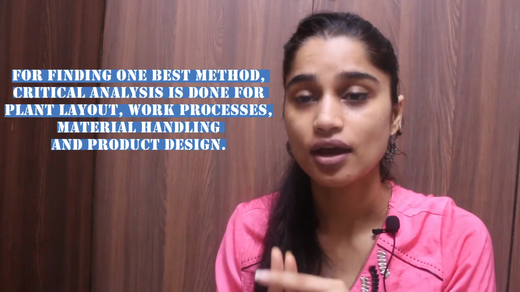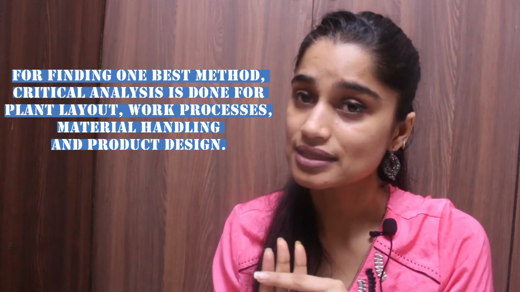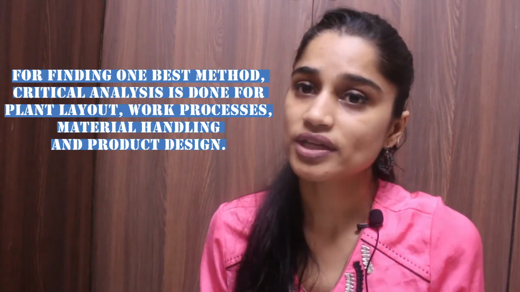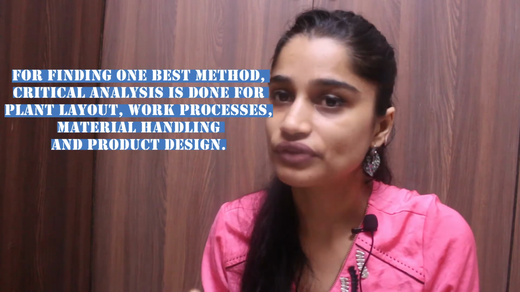For finding one best method, critical analysis is done for plant layout, material handling, work processes and product design. Now, what is product design? The design of the product. What should be the design in order to reduce the cost? Okay. Plant layout means the sequence of operations, how men and machines should be placed in order to achieve reduced cost. Okay, so everything has to be critically analyzed in order to find out one best method.